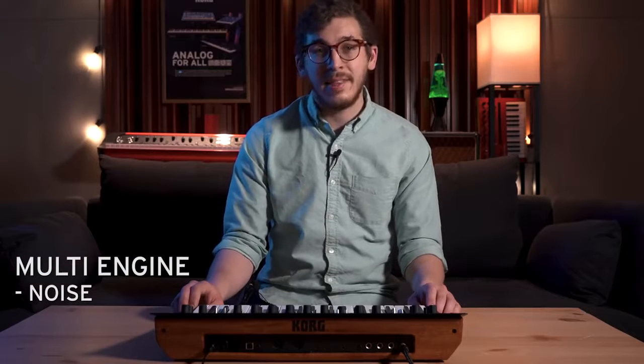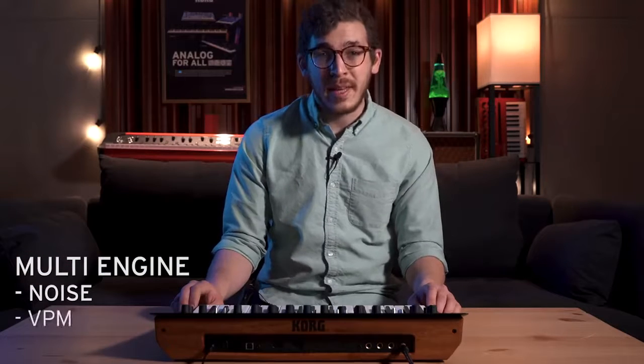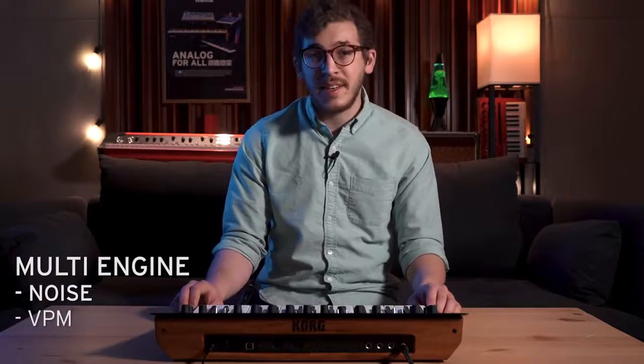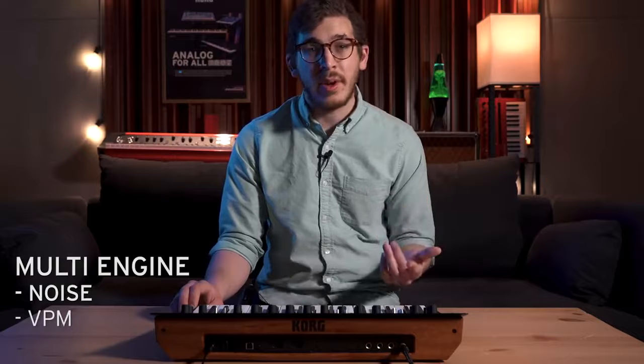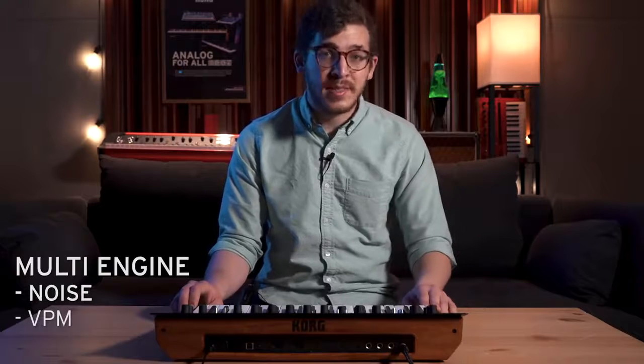The second section in the multi-engine is the VPM engine, which is a digital oscillator which contains some analog modeled waveforms like saws or squares, but also has FM style waveforms and digital waveforms that don't really appear on analog synths. So you can design sounds with minilogue XD featuring timbres that you wouldn't normally find on an analog synth.